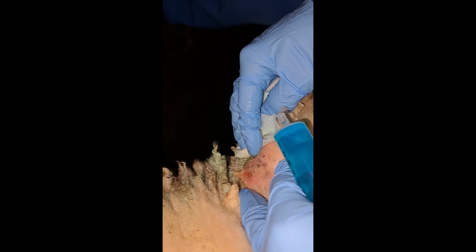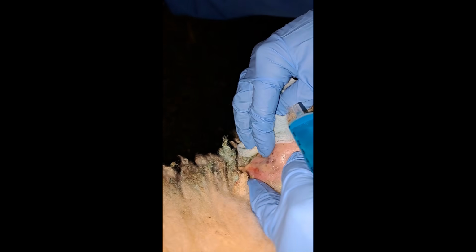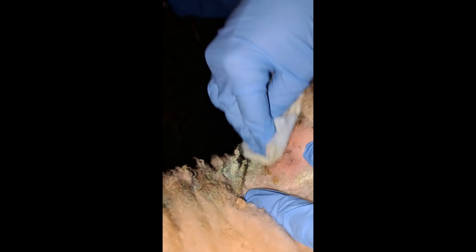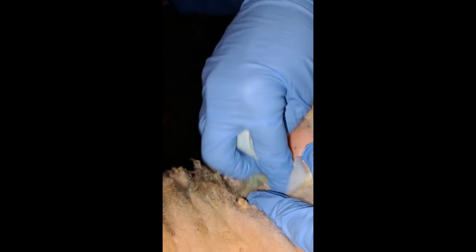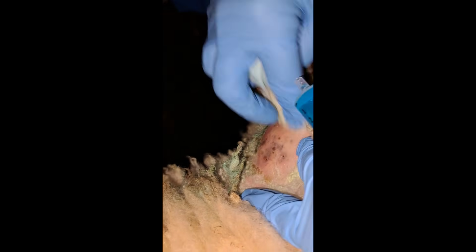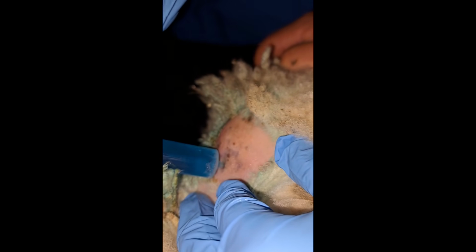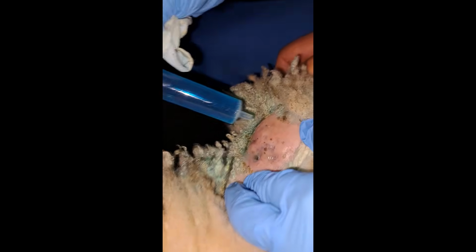I'm taking my time. As you can see, I want to be gentle with the animal, but I also need to get the job done. So the initial incision that was made by the veterinarian had healed quite rapidly. These other holes or fistulas were created by his own body. I believe at one time there were about 5 of them.